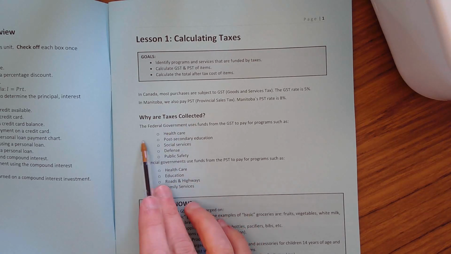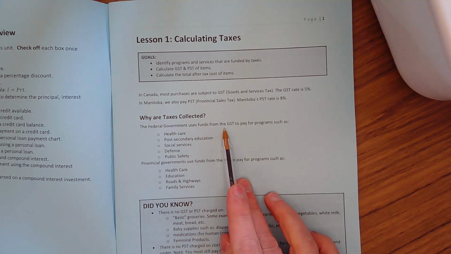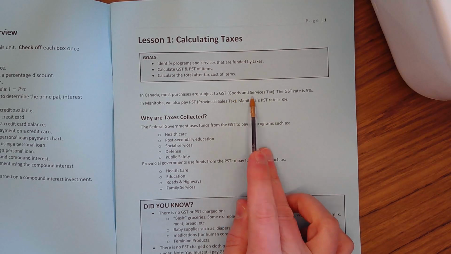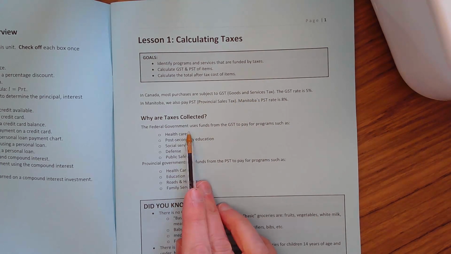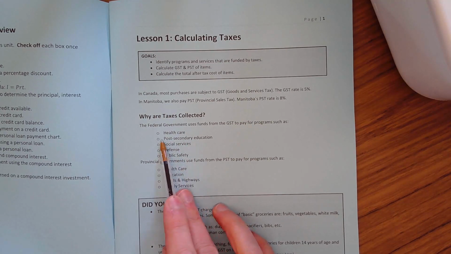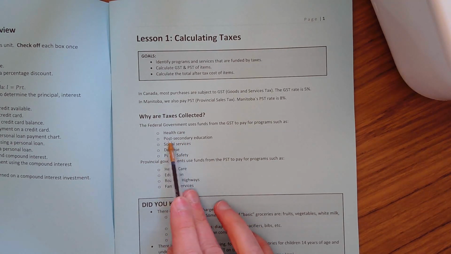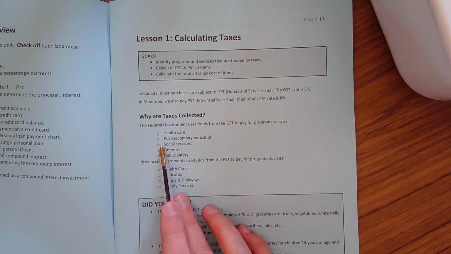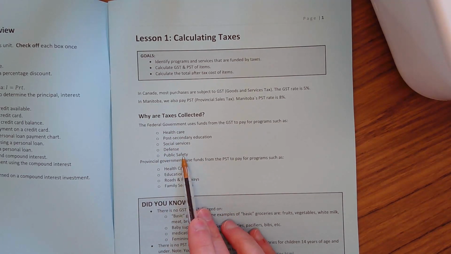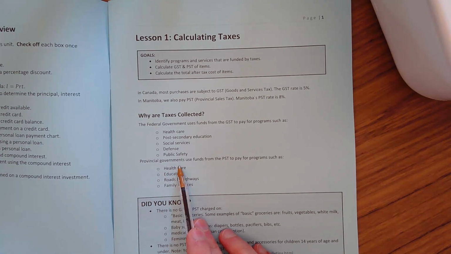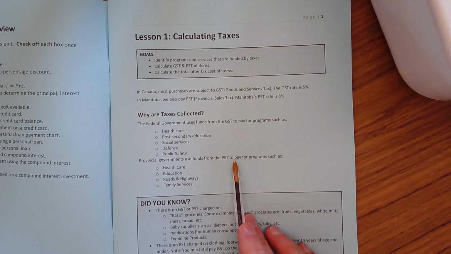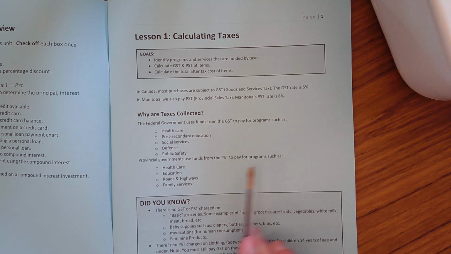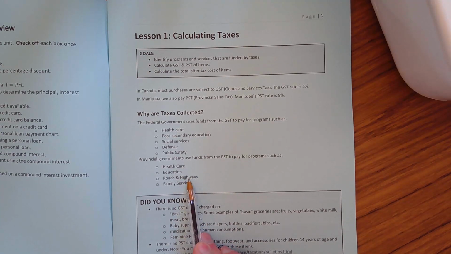Why are taxes collected? Well, the federal government uses funds from the GST, which is the goods and services tax, to pay for things like healthcare. They do transfer some money to universities and colleges, social services, defense, public safety, those kinds of things. Provincial governments, the government of Manitoba, uses PST, which is the provincial sales tax, and that's different in each province, to pay for programs such as healthcare, education, roads and highways, family services, etc.